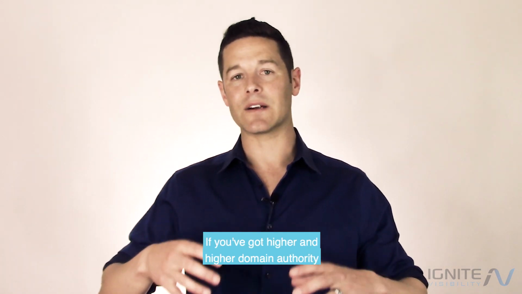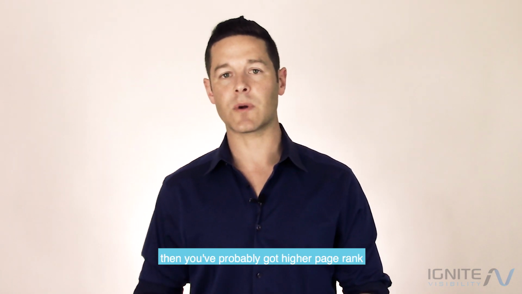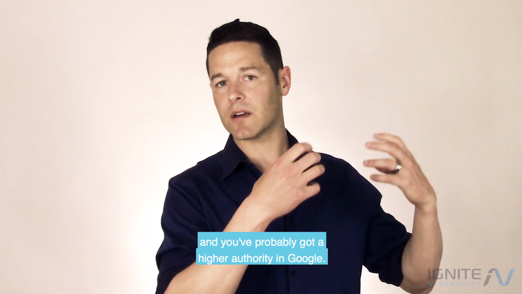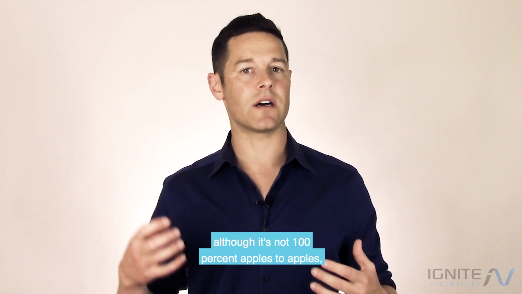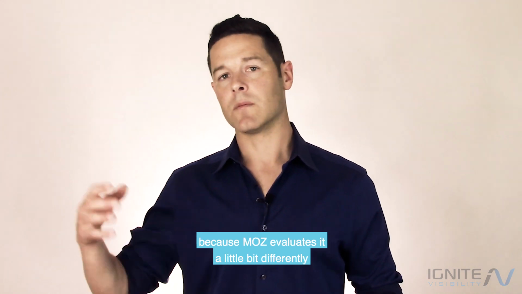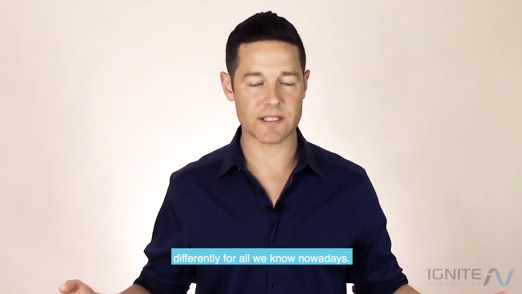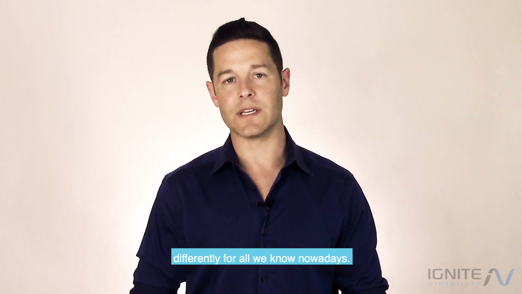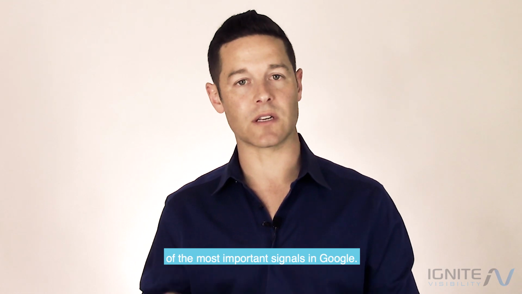If you've got higher and higher domain authority and higher page authority, then you've probably got higher PageRank and you've probably got a higher authority in Google. There's definitely some correlation there, although it's not 100% apples to apples because Moz evaluates it a little bit differently than Google does, and it could be quite different for all we know nowadays. But it is a good metric and it does look at some of the most important signals in Google.